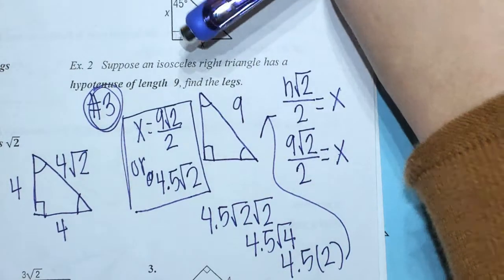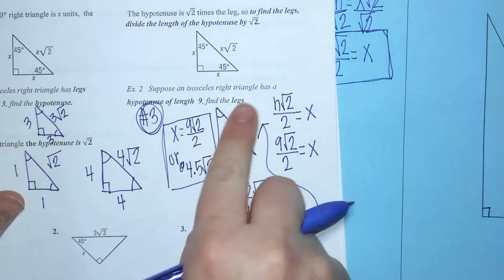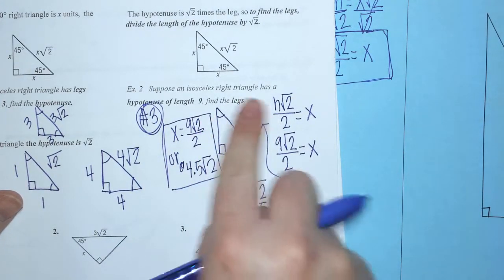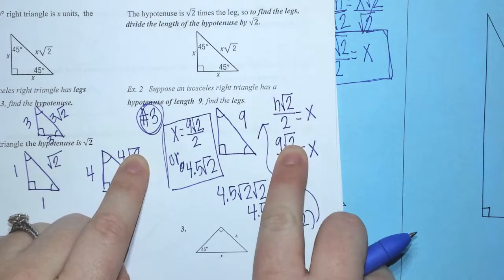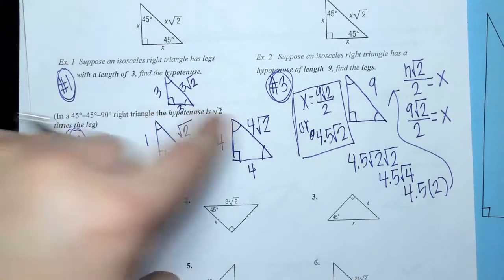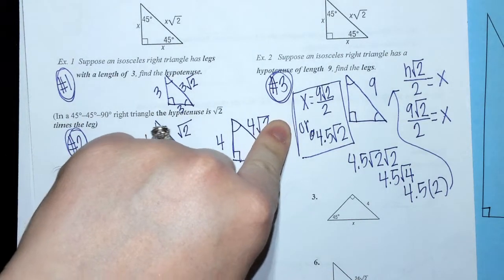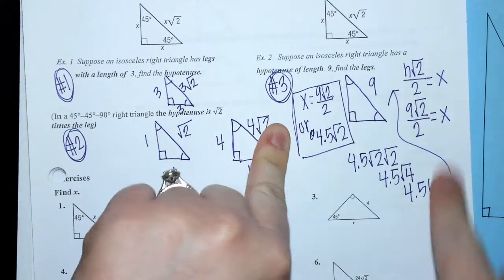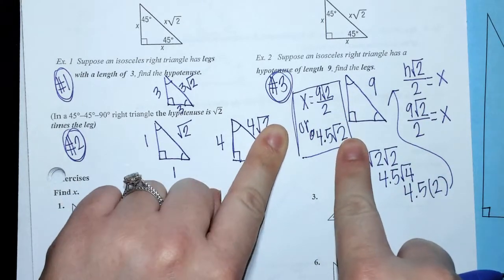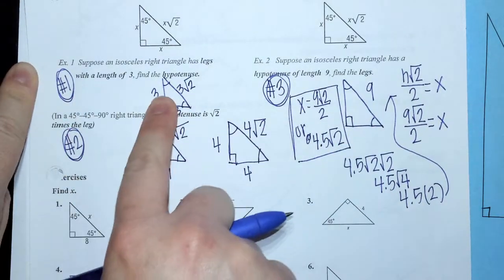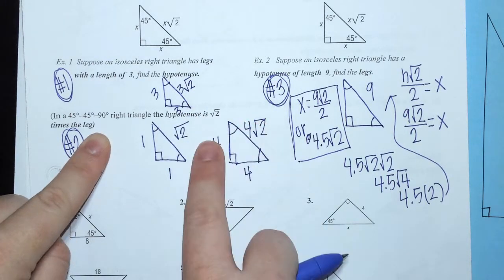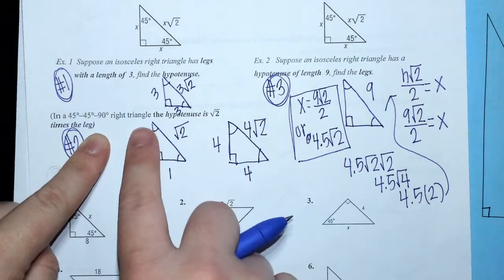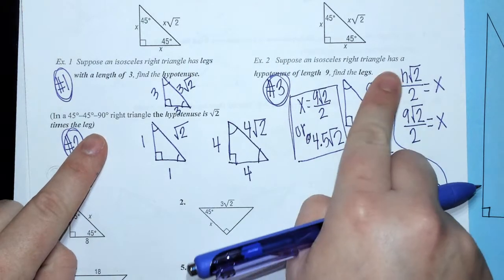So, case number 3. Whenever you're given the hypotenuse and there's no radical, plug it in here and simplify. There's 3 scenarios. Easy peasy, uh-oh. It's not really uh-oh. Right now it seems uh-oh. It'll get better. Easy, 3 square root of 2. Peasy, 4 square root of 2, our legs are 4, 4. Square root of 2, our legs are 1 and 1.